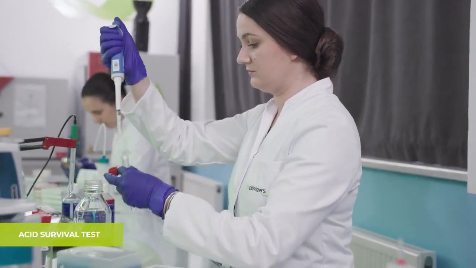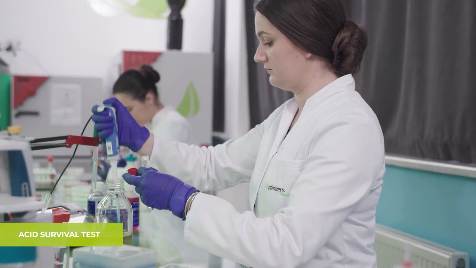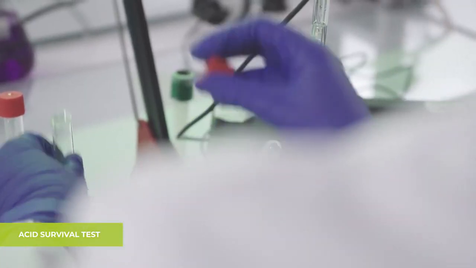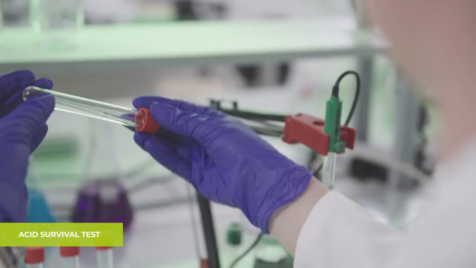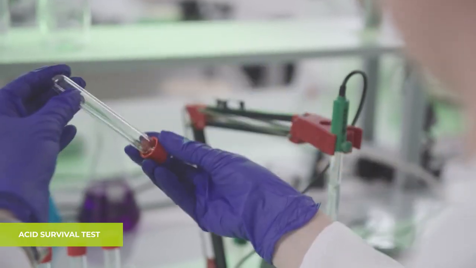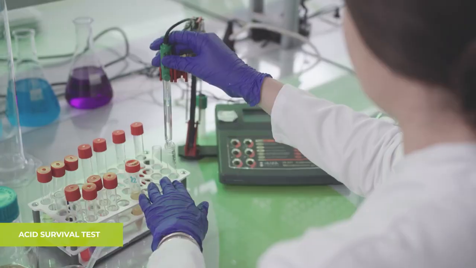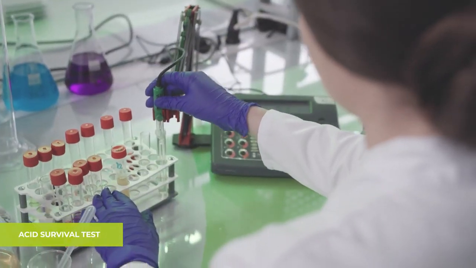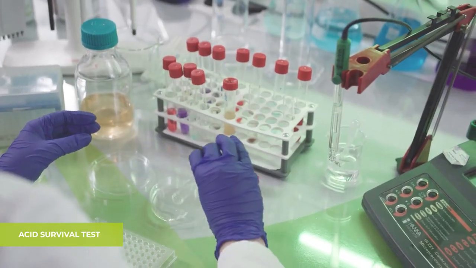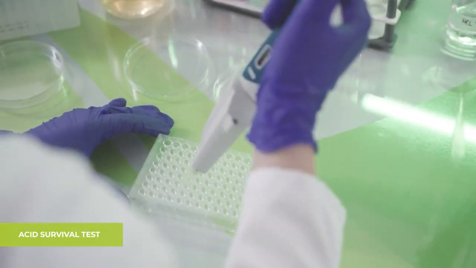Acid survival test. For probiotics to reach our gut, they must survive the acidic pH in the stomach. Because of this, we perform the acid survival test. Each probiotic is added to media of different pH values and allowed to grow for 24 hours. The probiotics are then placed on special agar at different time periods in order to see which probiotics are able to survive the longest.